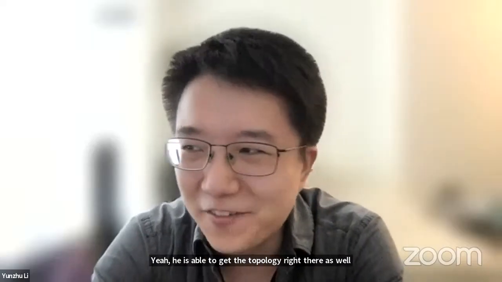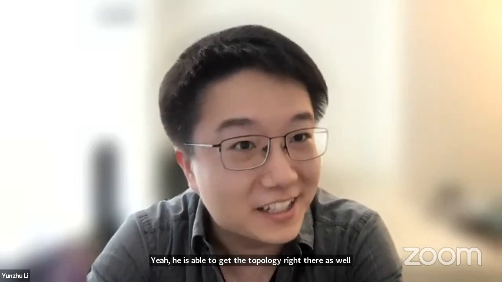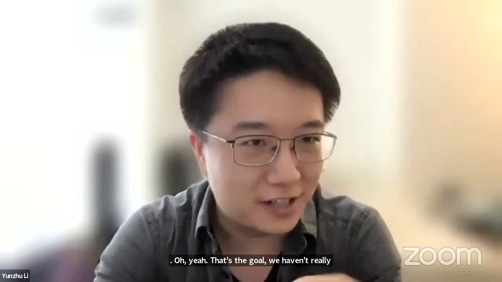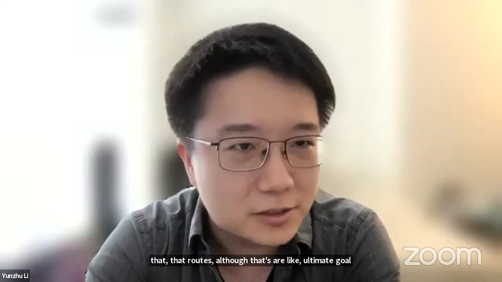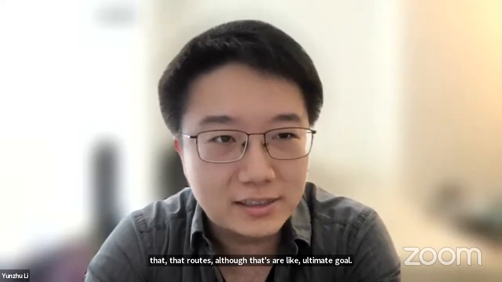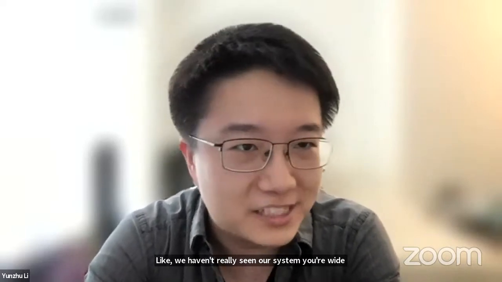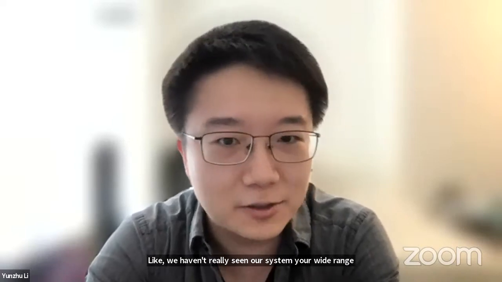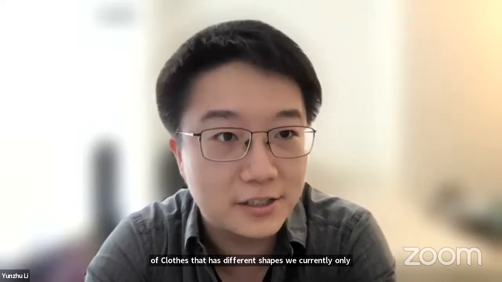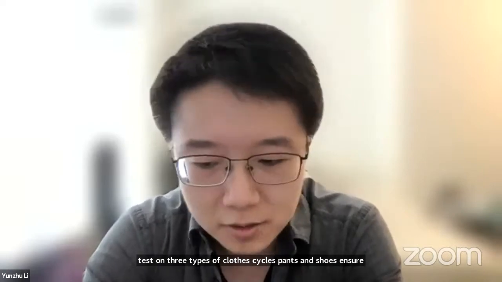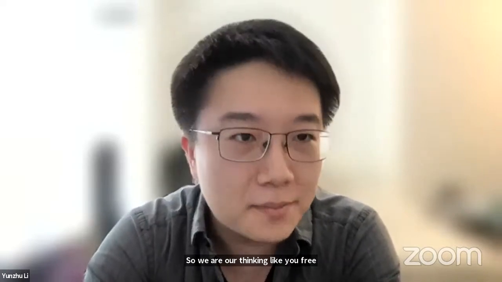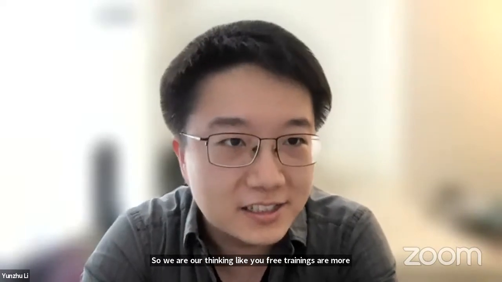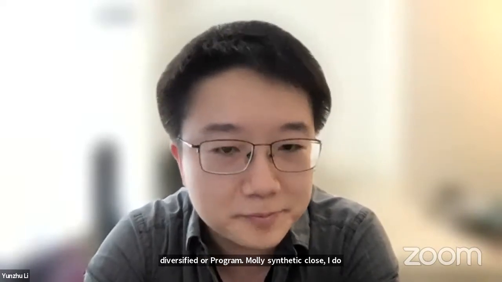Yeah, that's a goal. We haven't really gone down that route, although that's our ultimate goal. We haven't really trained our system on a wide range of clothes that have different shapes. We currently only test on 3 types of clothes: towels, pants, and shirts. We are thinking that if we train it on more diversified or procedurally synthesized clothes, I do believe our system can generalize to those scenarios.